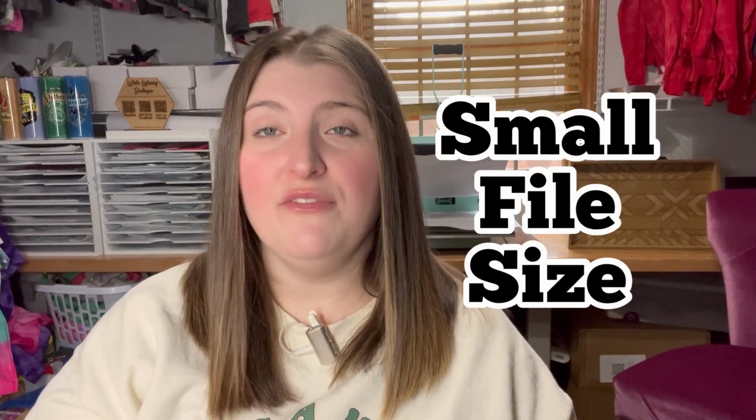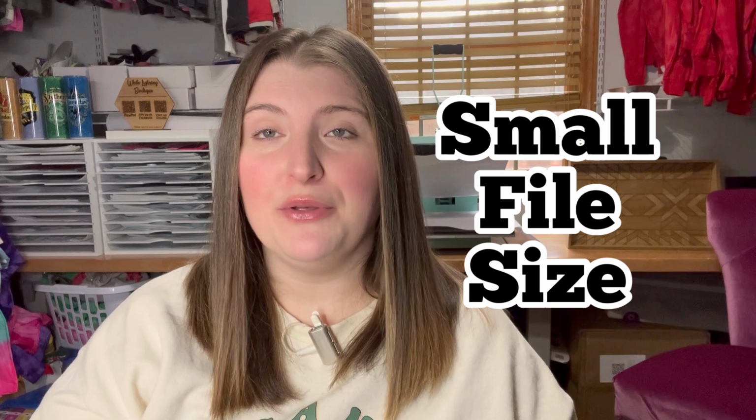JPEGs are not easy to scale, but they are very popular in the raster world because they are very easy to size down. You can save them to a very small file size, and that is a popular thing because it saves people's data on their computers and obviously Google Drive and anywhere that you would put it, Dropbox. The smaller the file size, the more lucrative it is in the digital world.